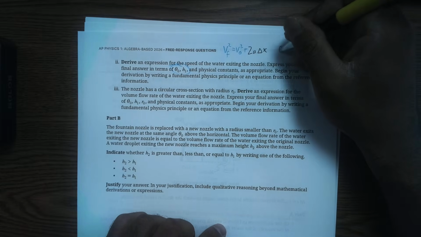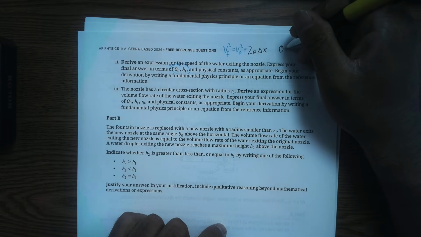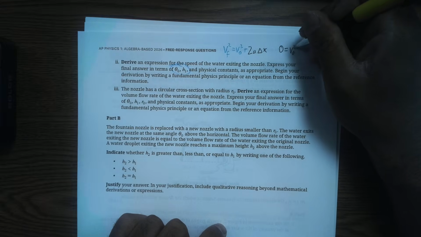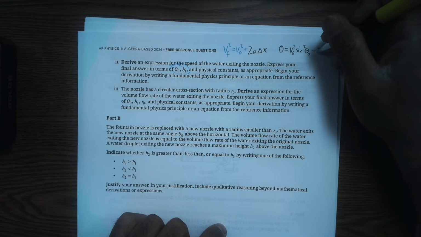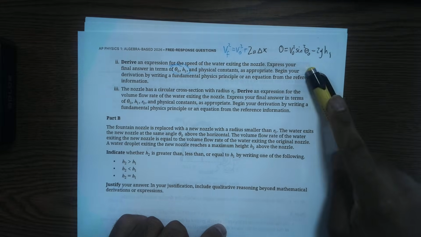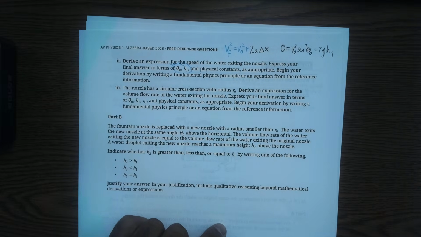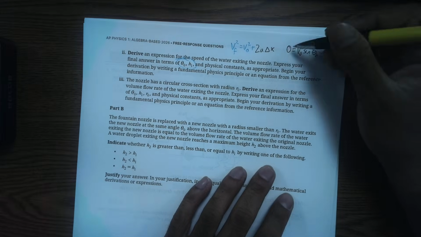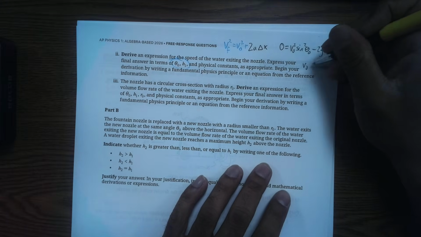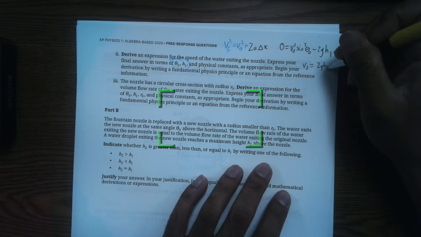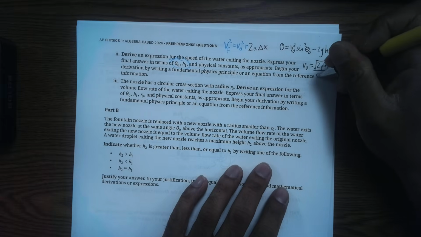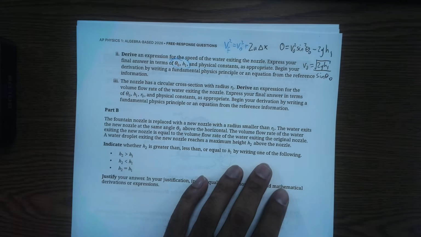Plugging in our values, we've got 0 for the vertical velocity at the top. That should equal V0 squared times sine squared of theta 0 minus 2g h1, because that's how high the water goes. Of course, we only care about just the vertical component of velocity. So we can easily solve that. You get v0 is equal to the square root of 2g h1, all divided by just sine of theta 0.